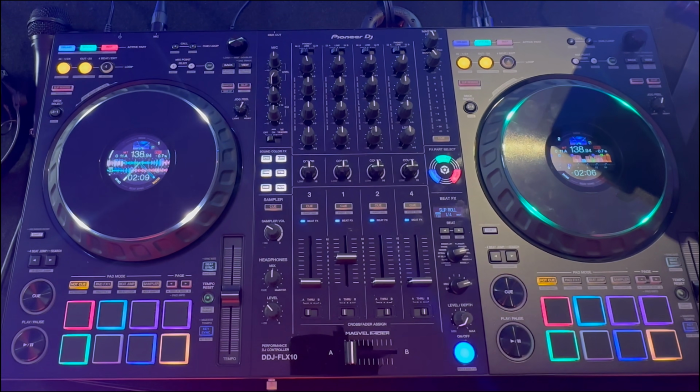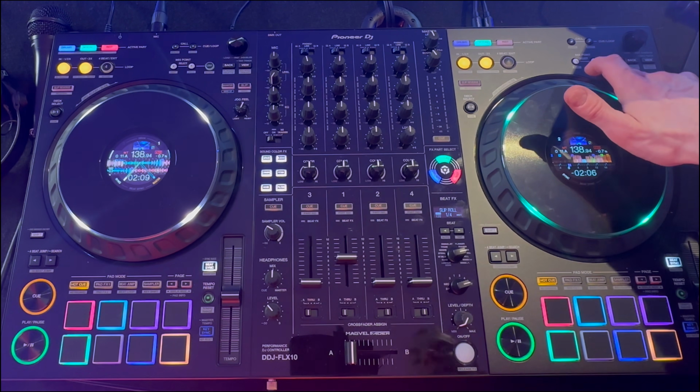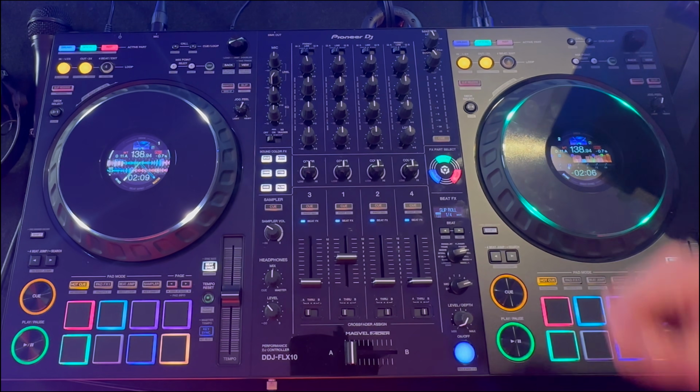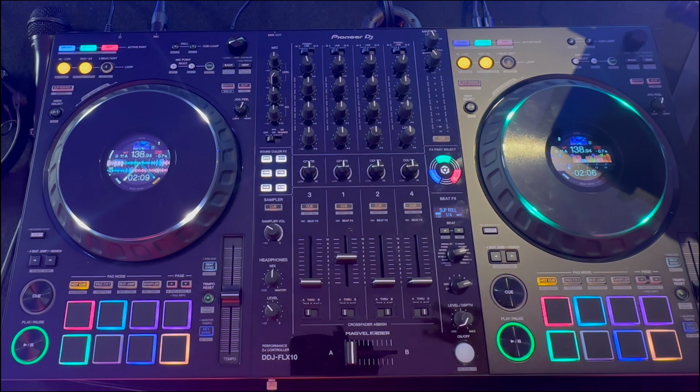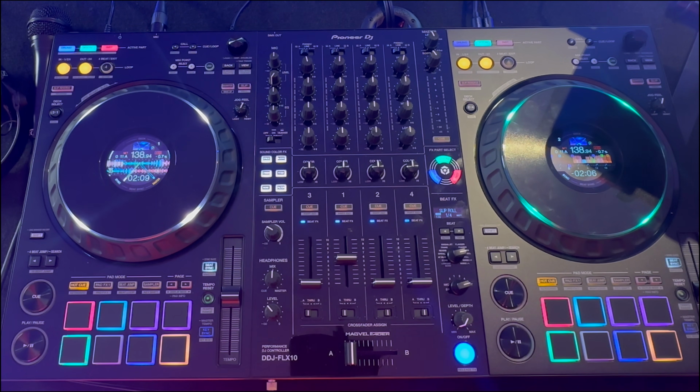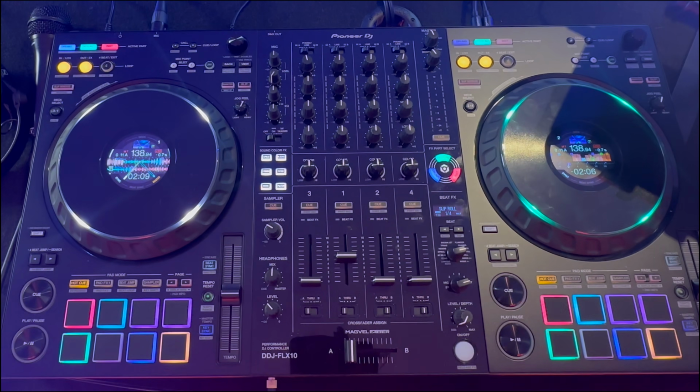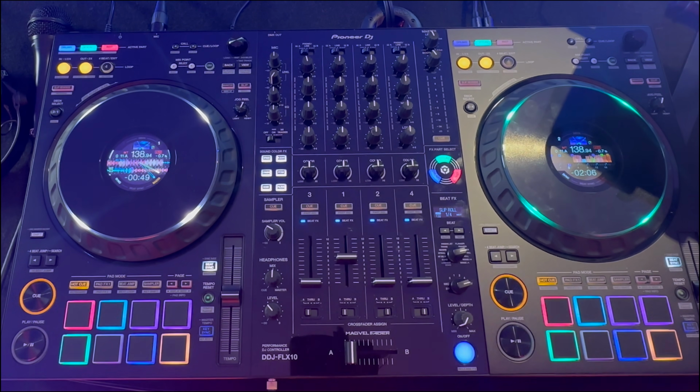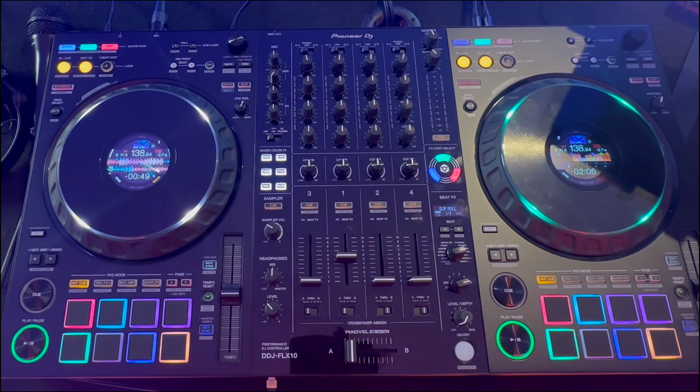And then the third part that I like is gonna be this mix link feature. Now it's gonna be better if I show you this in Rekordbox, but I will show you what I'm doing on the hardware first, and then I'll show you the software. So what this will allow you to do is you will be able to set your mix out and your mix in points in advance.